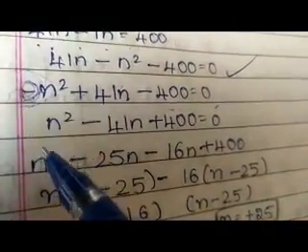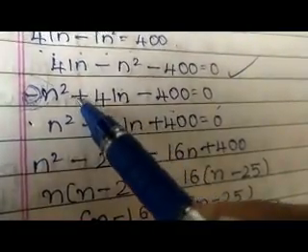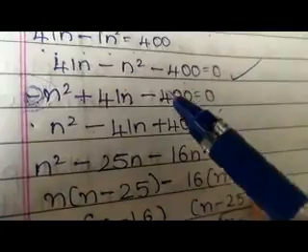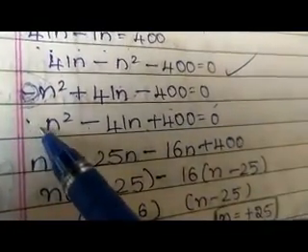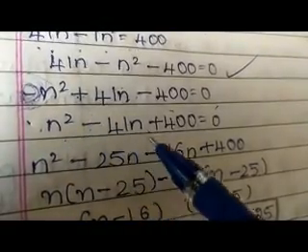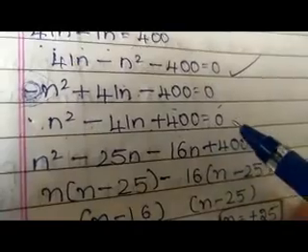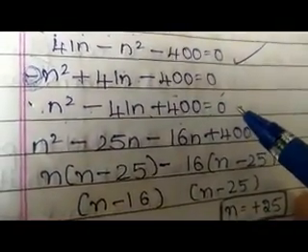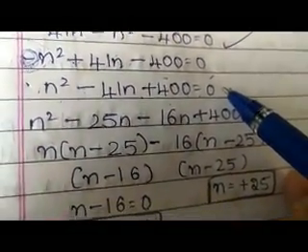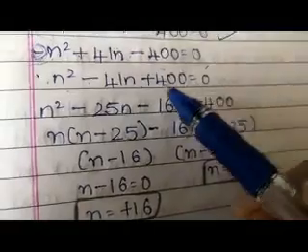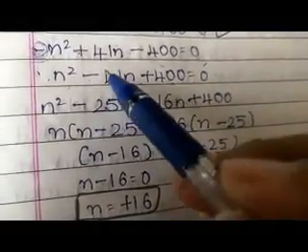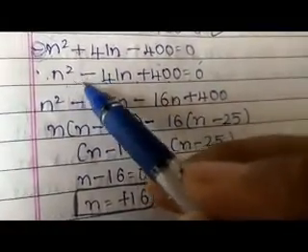So minus will become plus here, this plus will become minus, and minus again becomes plus. So you have to change the symbol. Now you got n square minus 41n plus 400 is equal to 0. If you go for factorization, you will get 25 and 16. When you multiply, you get 400, and when you add, you get 41. But this 41 carries a negative symbol.